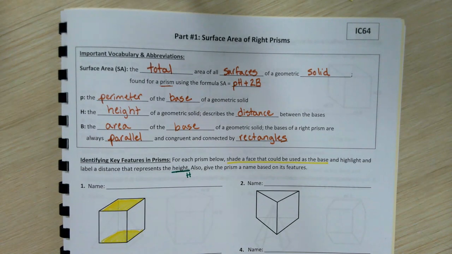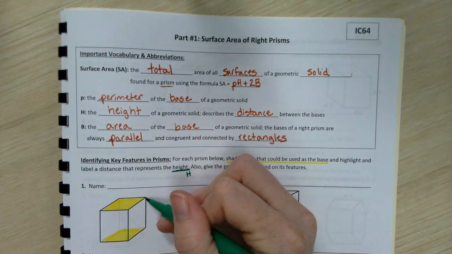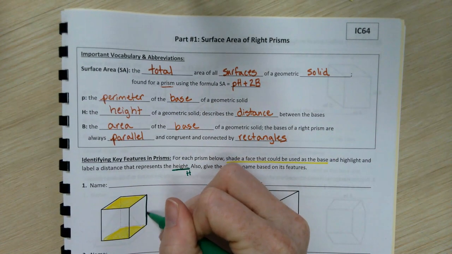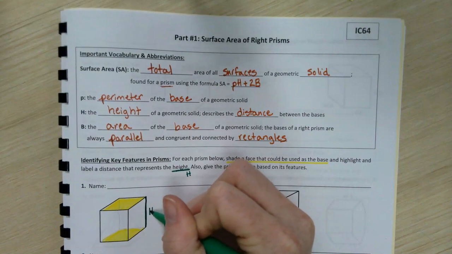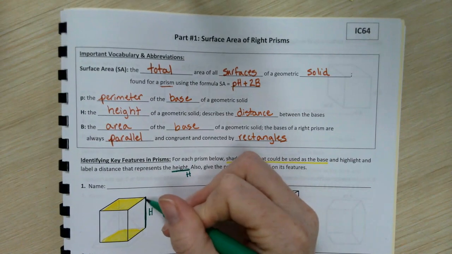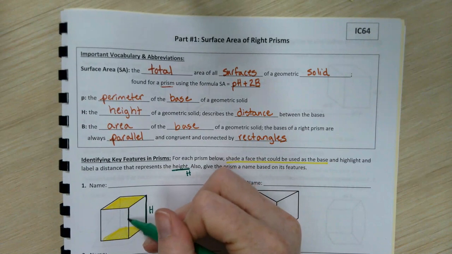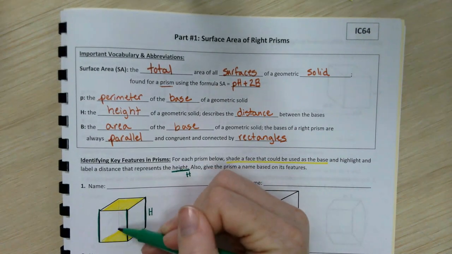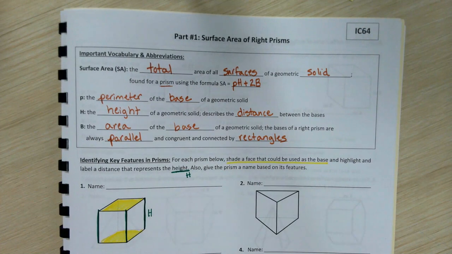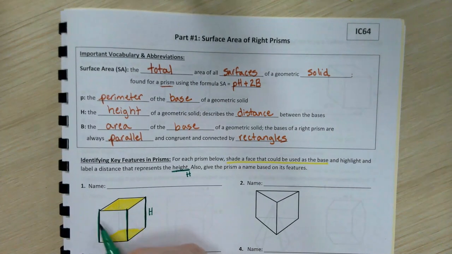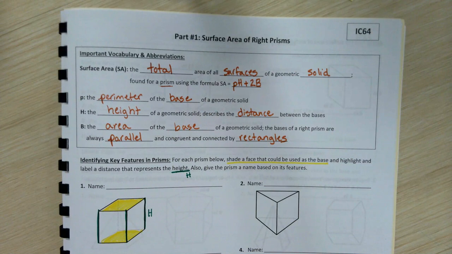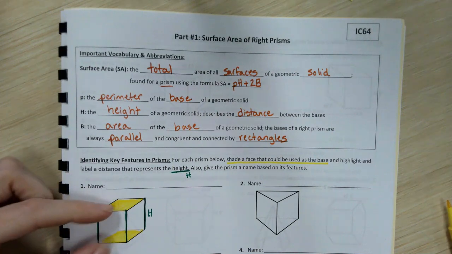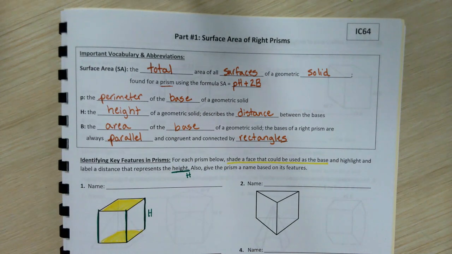If we do that, if we make that choice, then that capital H height is going to be what connects those bases together. So we could label it right there, connecting those back corners together. We could label it right here, or we could label it over there, or in the back we could label it. Lots of different options, but all of those distances would be the same because we've got this parallel congruent base situation happening.